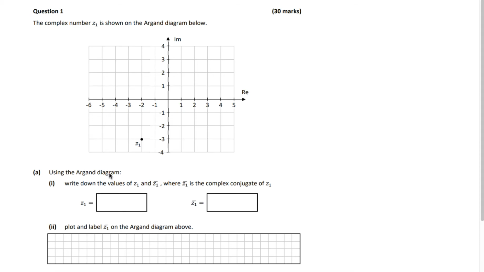Part A says, using the Argand diagram, write down the values of Z1 and Z1 hat. This hat means the conjugate of Z1. So Z1 you can see is minus 2 minus 3i. And the conjugate of Z1, remember, will be the same number except the sign of the imaginary part is changed. So it'll be minus 2 plus 3i.